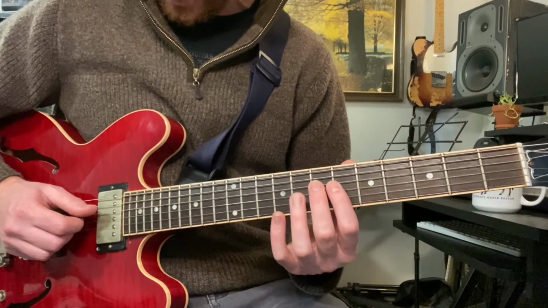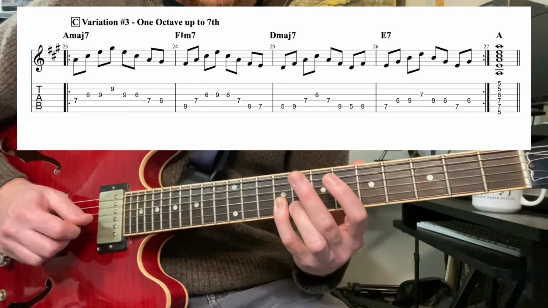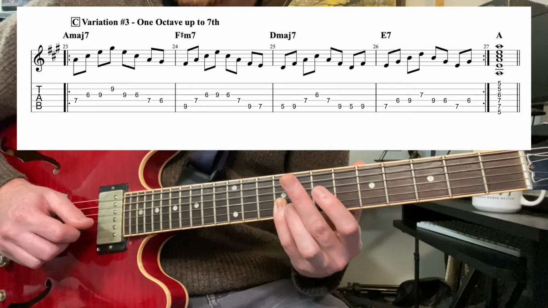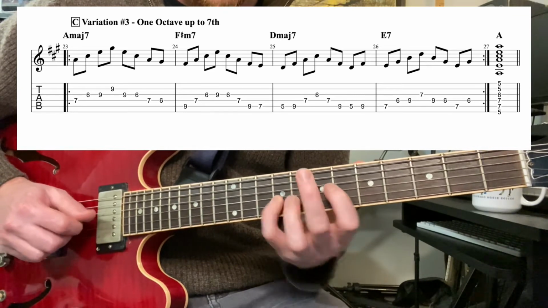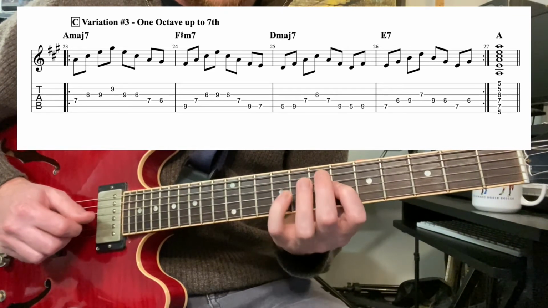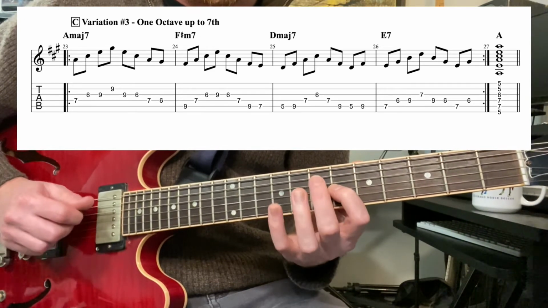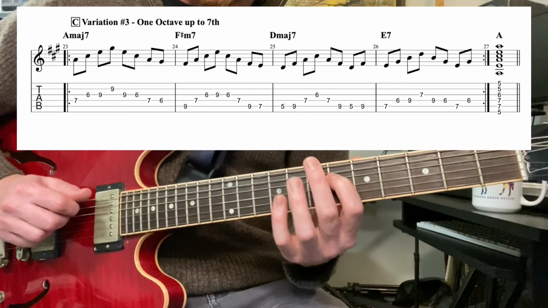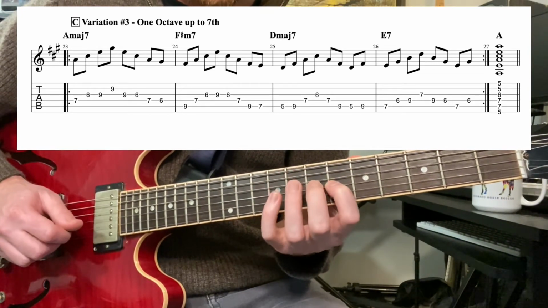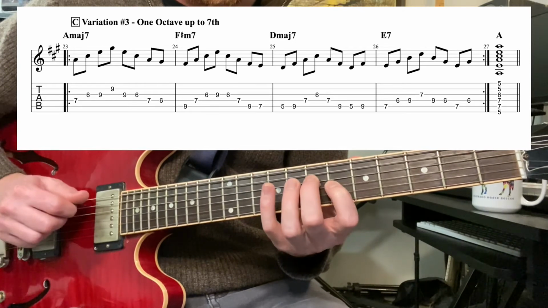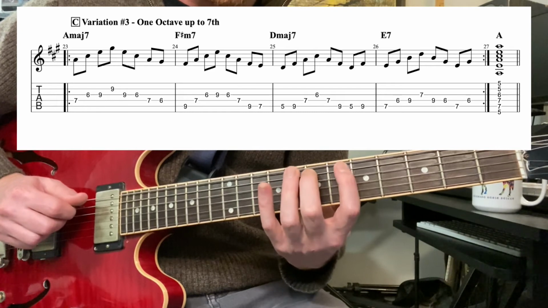So A major 7 here, 7, 6, 9, bar the 9. And this time we turn around on the 7th, so we don't go to the root. 7, 6, 9, 9. Turn around, 9, 6, 7. And then 6. Now our F sharp minor is here. 9, 7, 6, 9, 6, 7, 9. And then 7. Walk down to the D.